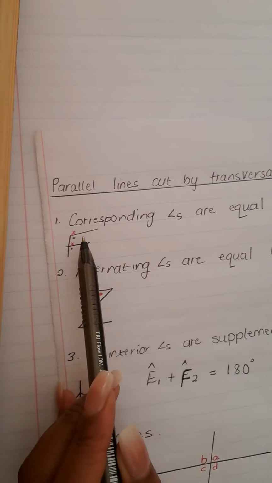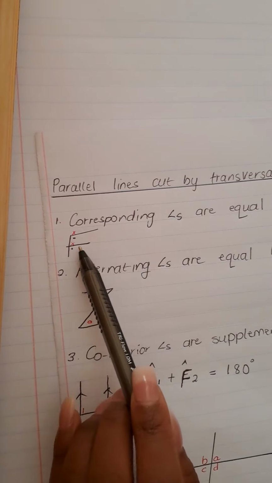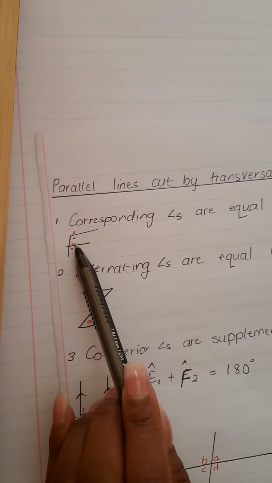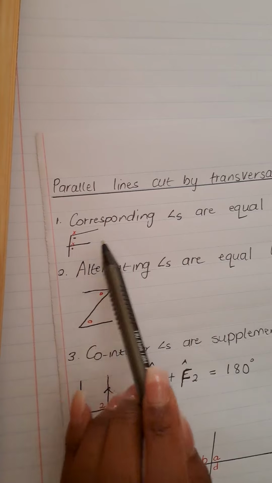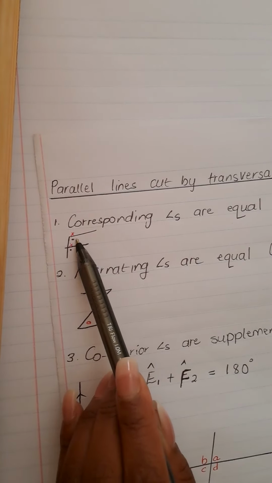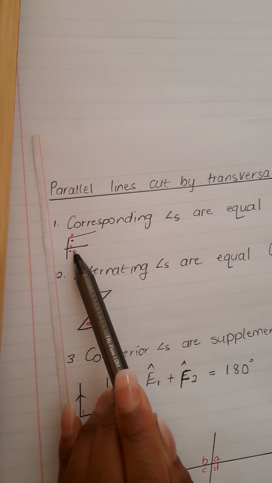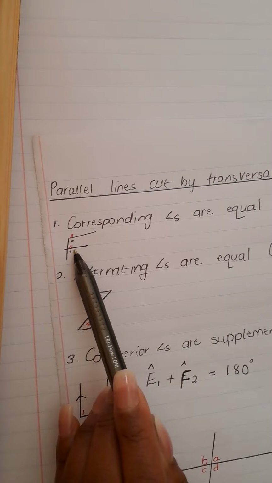For example, you can see you are having an angle above the line, which is the X, and then another angle above this line, which is X, meaning those two angles are equal. And then you also have another angle below the line, which is just a dot, another angle below the line, which is a dot, meaning those two angles are equal.